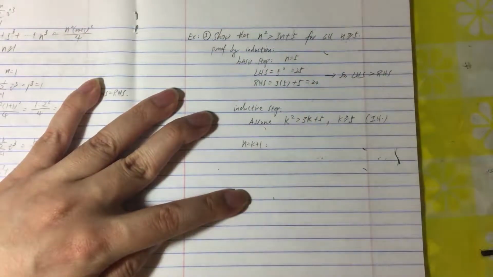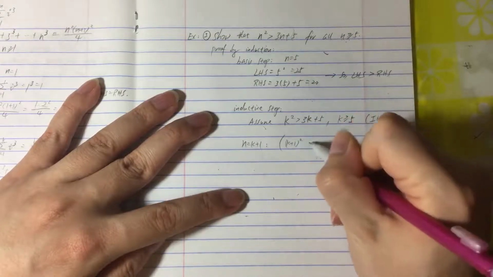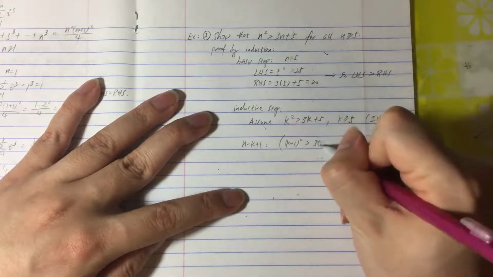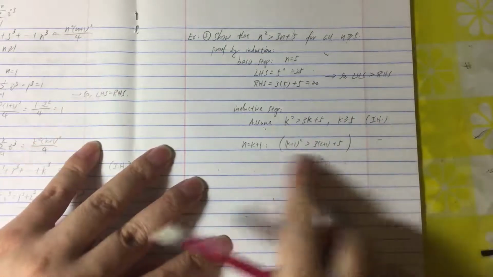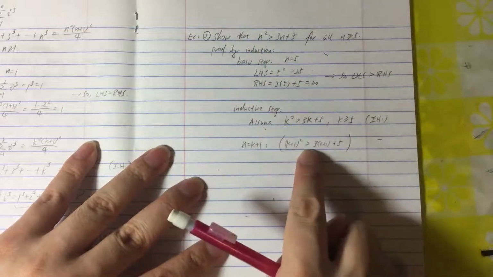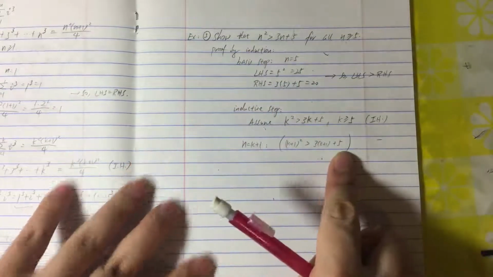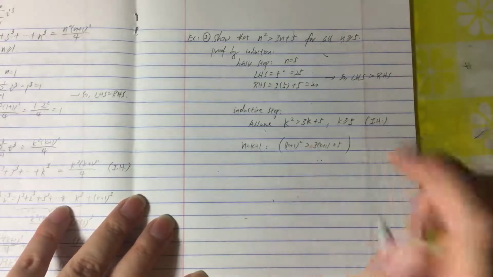When n equal to k plus 1, we try to show that k plus 1 squared is greater than 3 times k plus 1 plus 5. That's our goal. We try to prove this. So this right hand side looks more complicated. I start from right hand side.